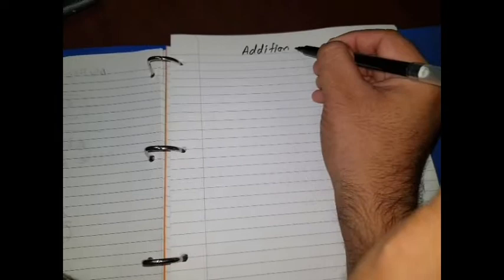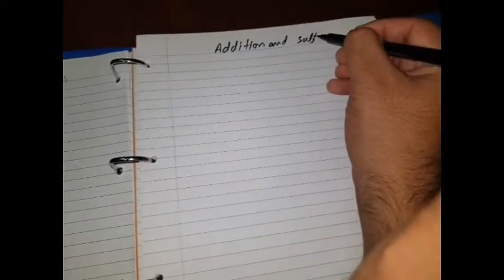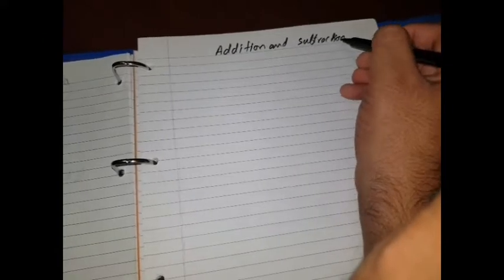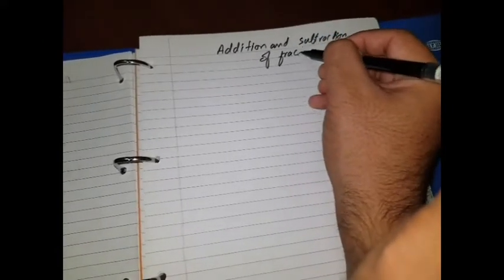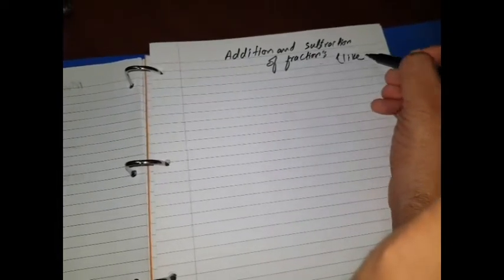Assalamualaikum. Today we are going to work with addition and subtraction of fractions. Addition and subtraction of fractions with like and unlike denominators. So, like and unlike denominators.